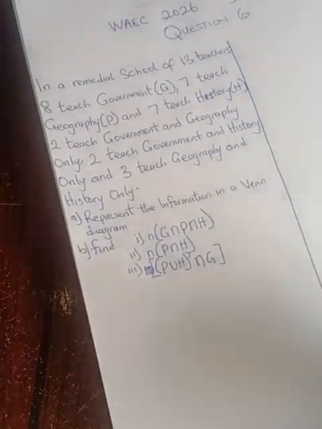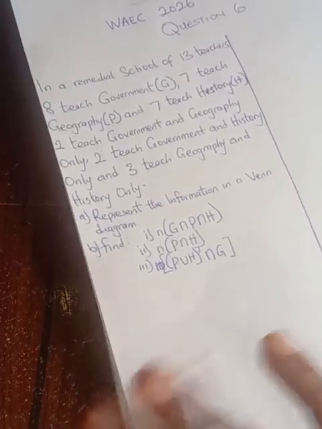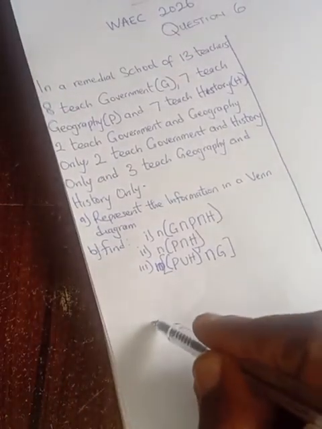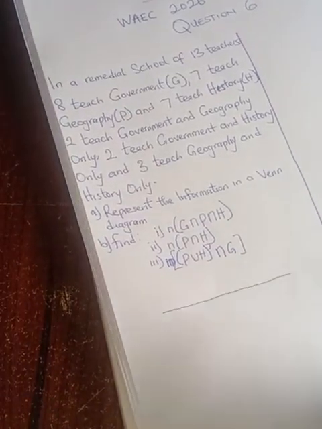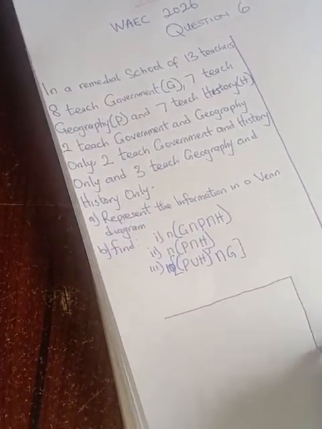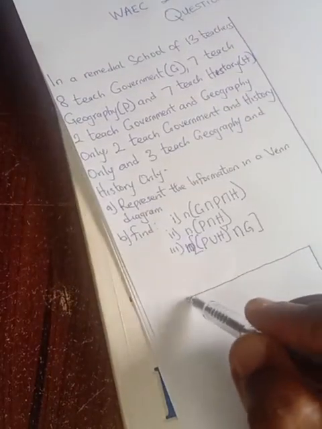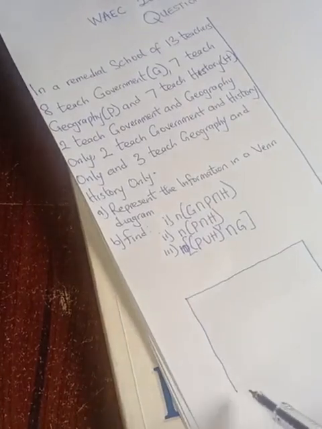Venn diagram is what John Venn discovered. So let me just do a Venn diagram. Just follow me. I'm not good at drawing, but follow me. Alright, so let's do a Venn diagram.